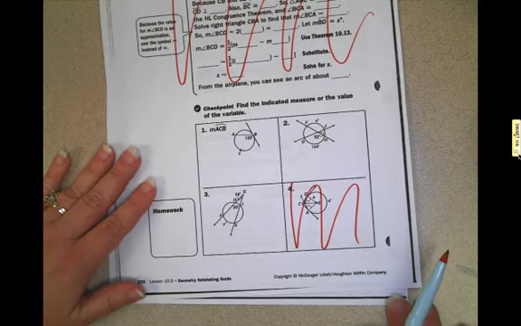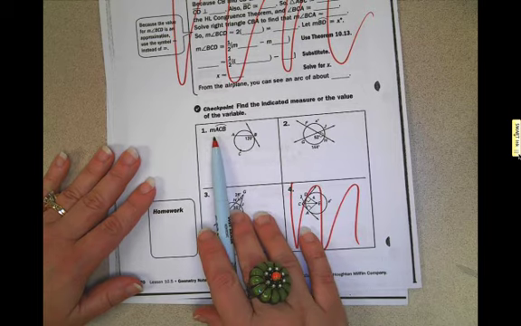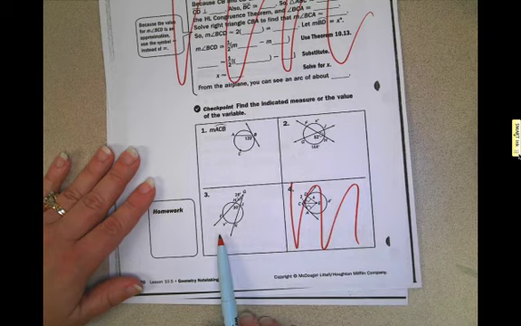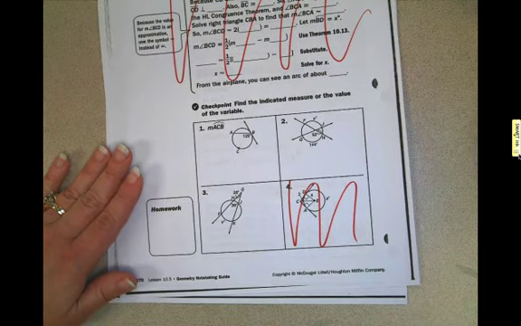So here we are at the checkpoint, and you can go ahead and pause. You're looking for the measure of this arc, complete mathematical sentence. You're looking for x, and you're looking for y. So just x equals, y equals. Go ahead and pause.